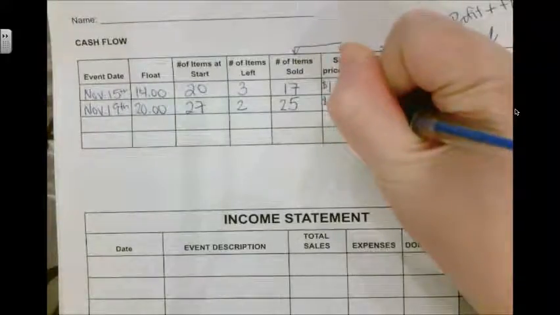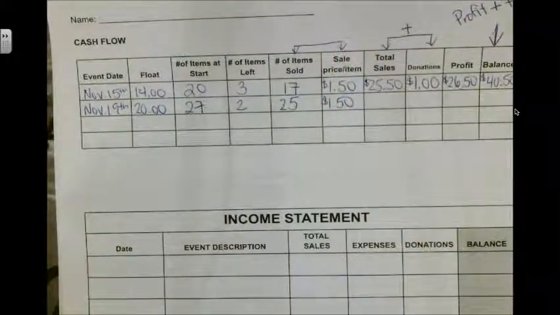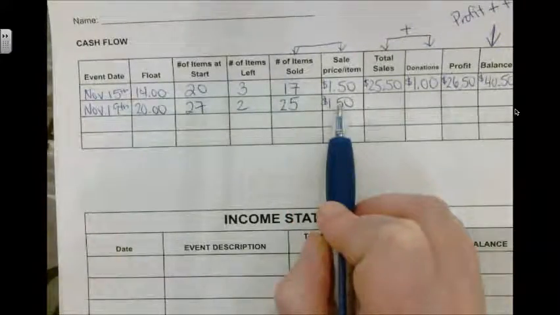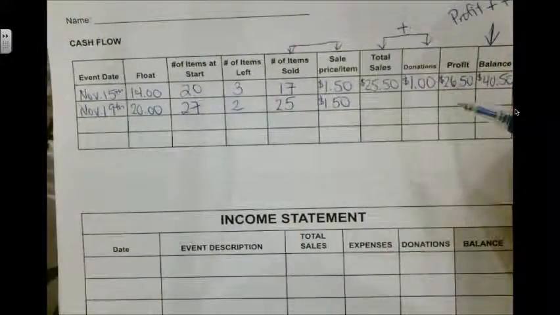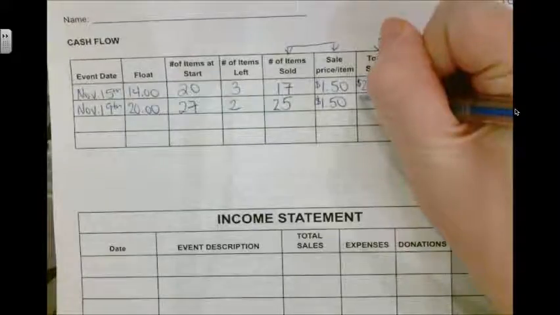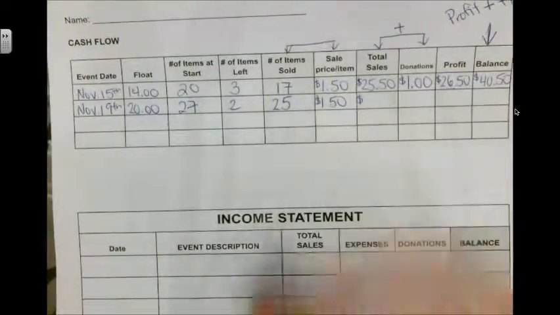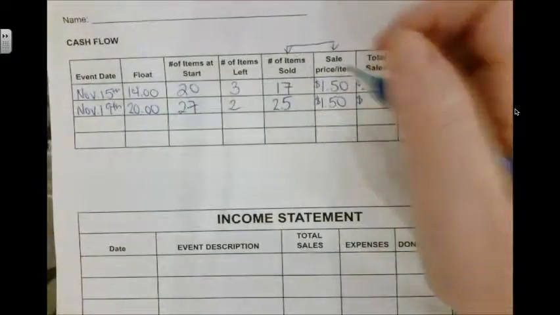Okay, so here you're going to do 25 times $1.50. So I've already done these calculations. Like I said, if you want to use a calculator for them, that's fine. But when you do 25 times $1.50, you should come up with $37.50.